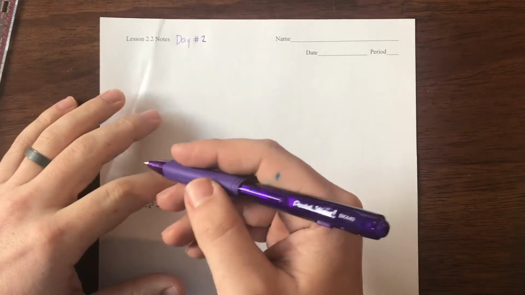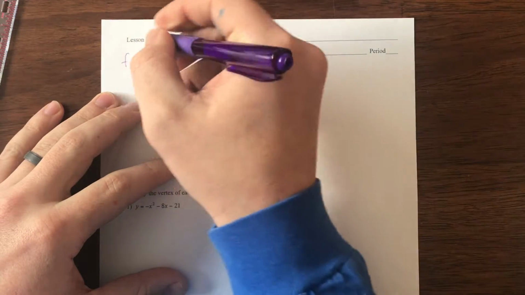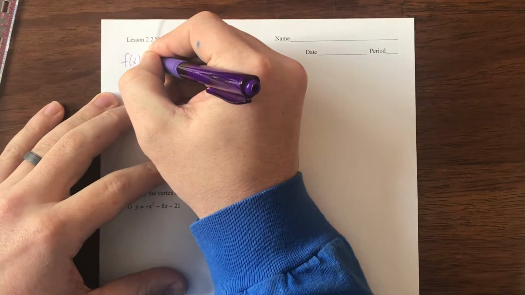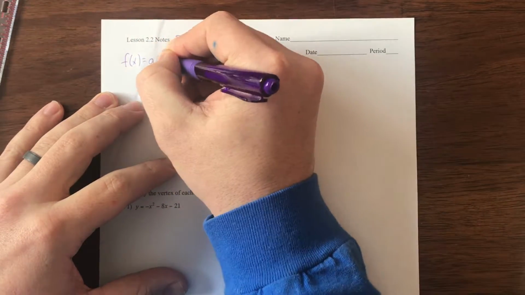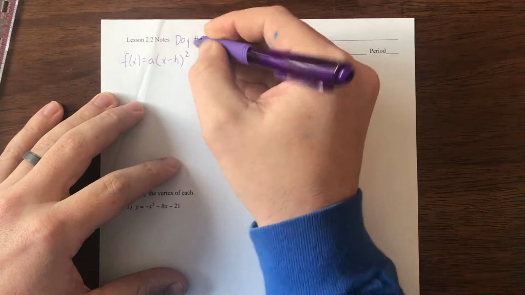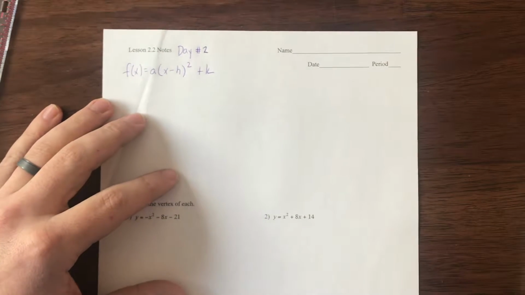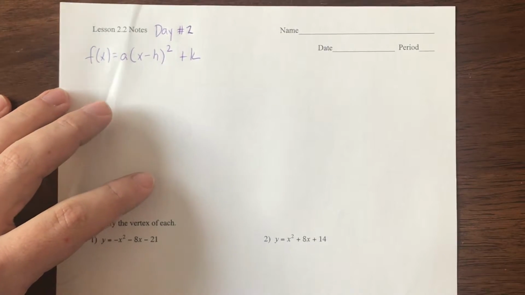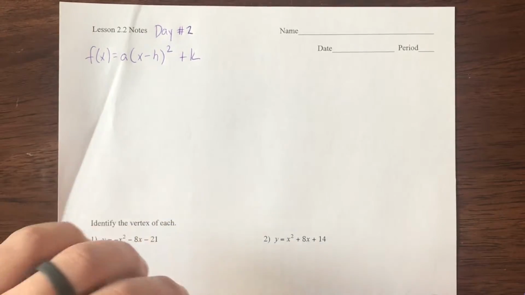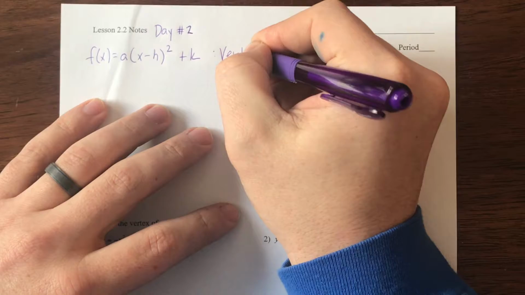So what we discussed previously on lesson 2.1 was the vertex form: f of x is equal to a times (x minus h) squared plus k. That's what we discussed in lesson 2.1, and that's what we know as vertex form.